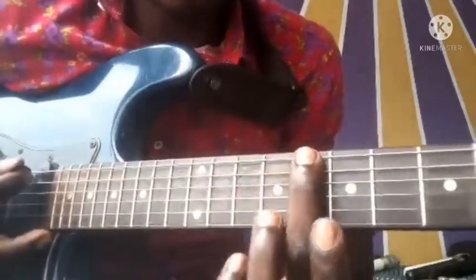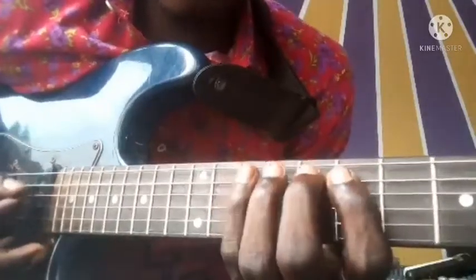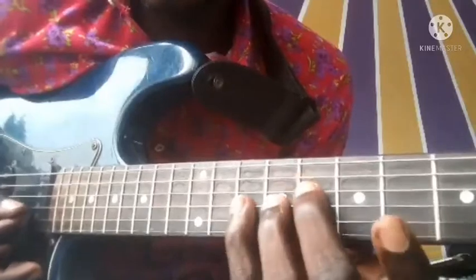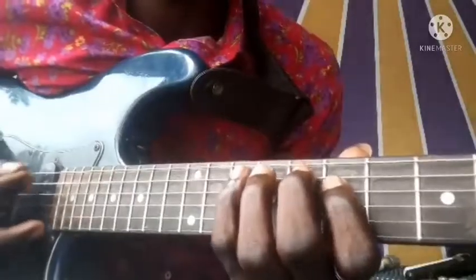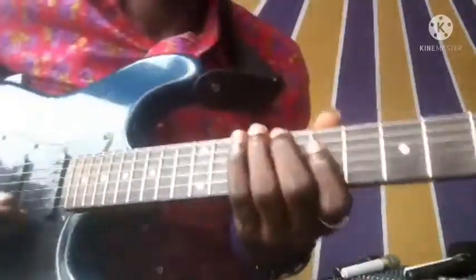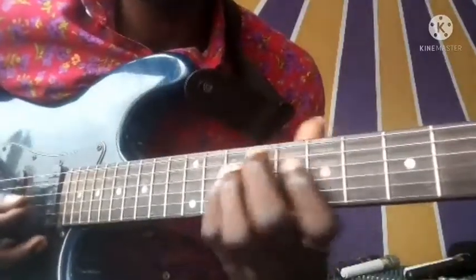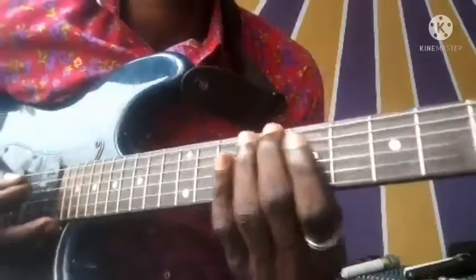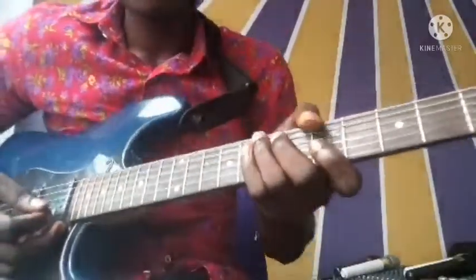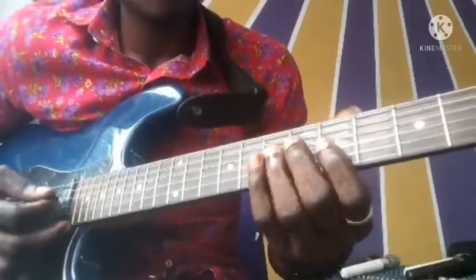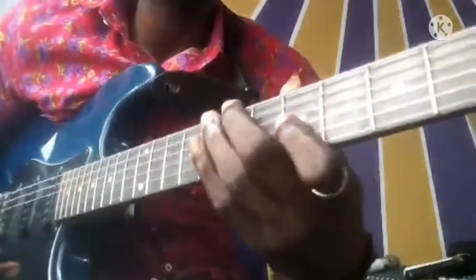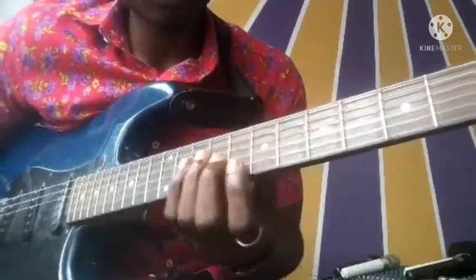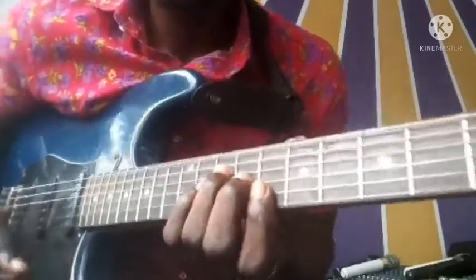Come back to here now. You use your index finger to do the scale down again. When you are improvising, maybe you have a song with a progression like 1 4, maybe 1 4 5, which is the do, fa and so.